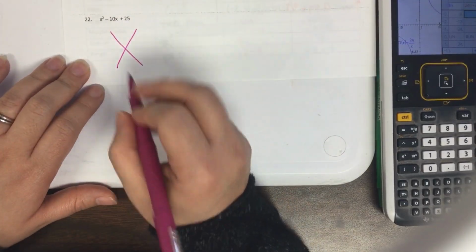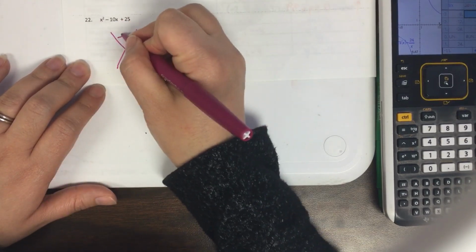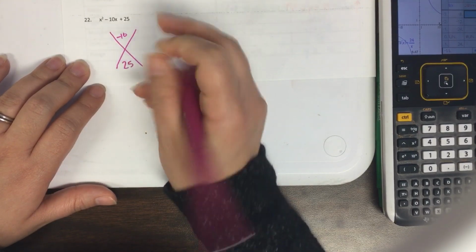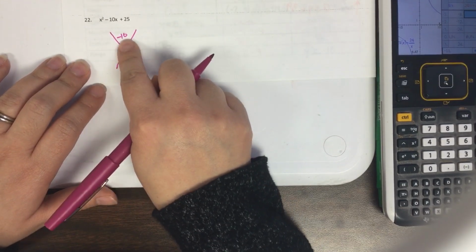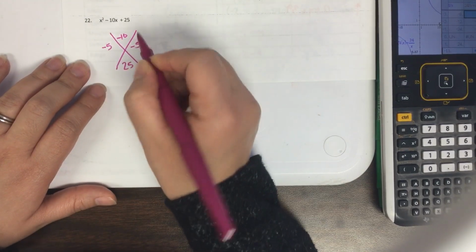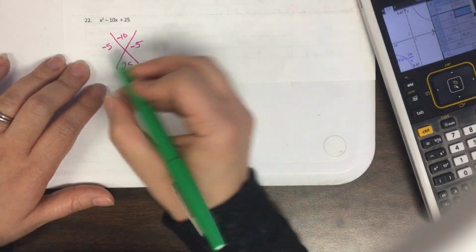I'm looking for my... B value is negative 10. A times C, 1 times 25 is 25. Multiples of 25 that add to negative 11 would be negative 5 and negative 5. And in the next one, I'll go over the calculator method again in case you need it one more time.